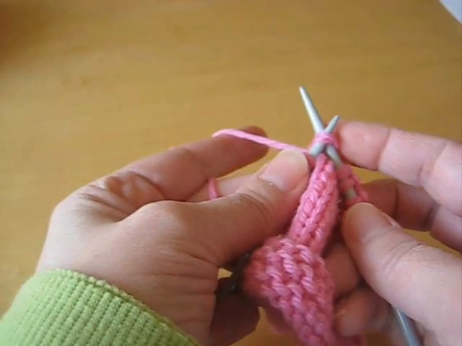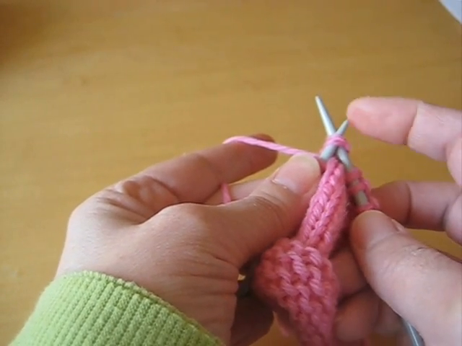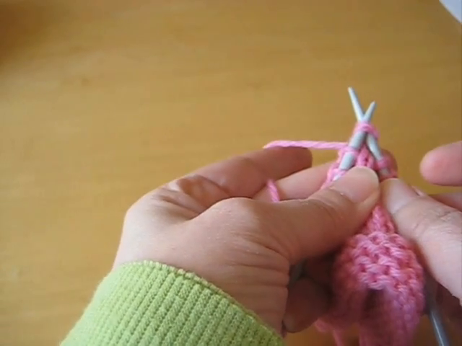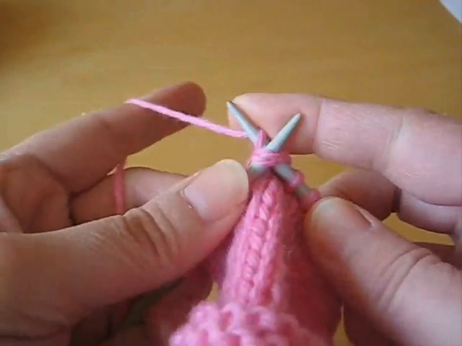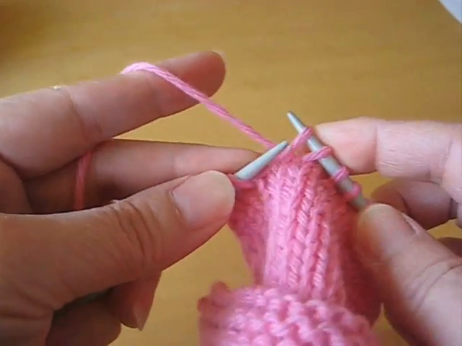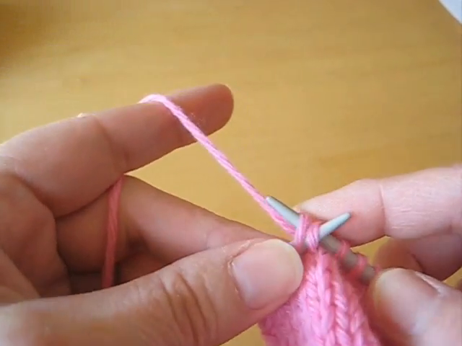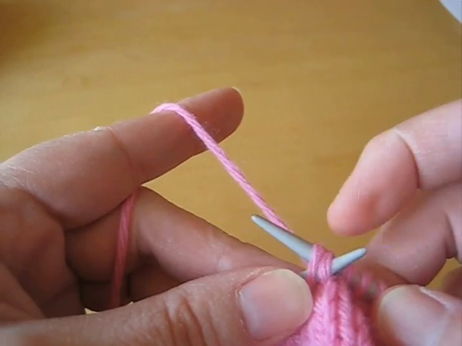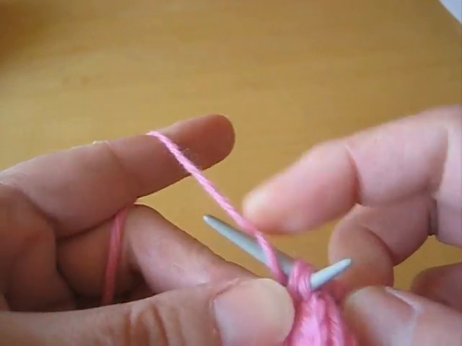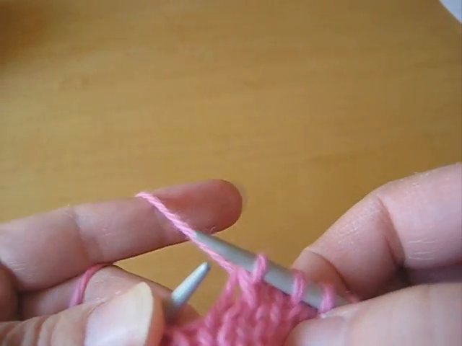So the right needle has to point to the right of the stitches. You're kind of crossing them like that. If you're doing an SSK, you slip, and then you insert the left needle. The right needle is pointing to the left. The working needle is pointing to the left, and the decrease is going to lean to the left.